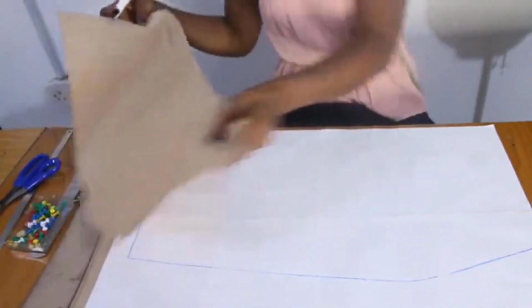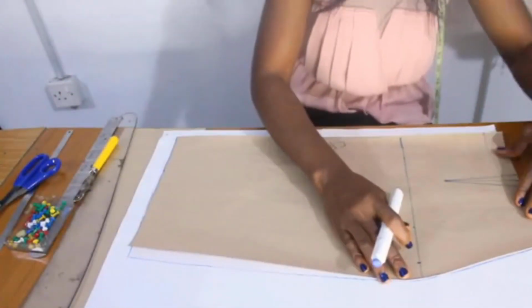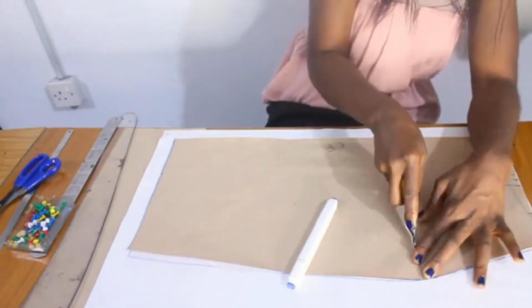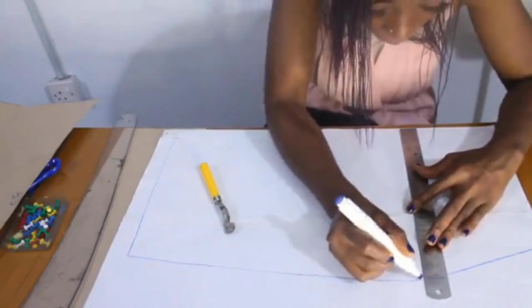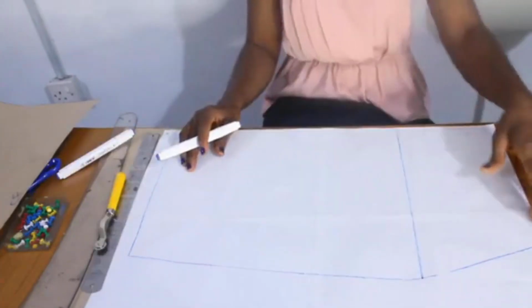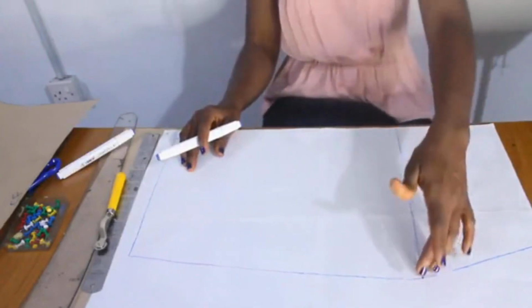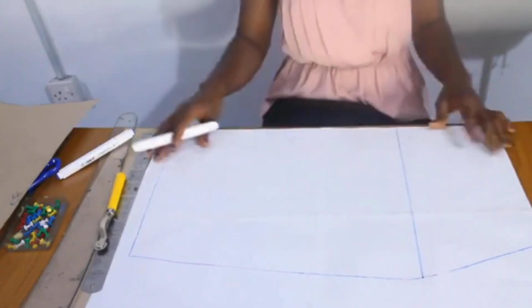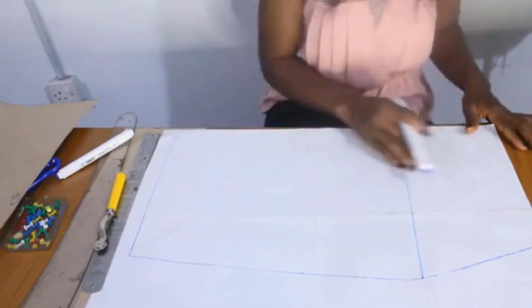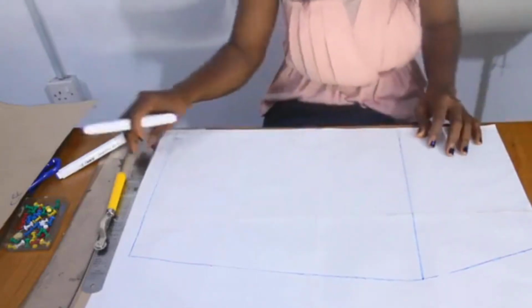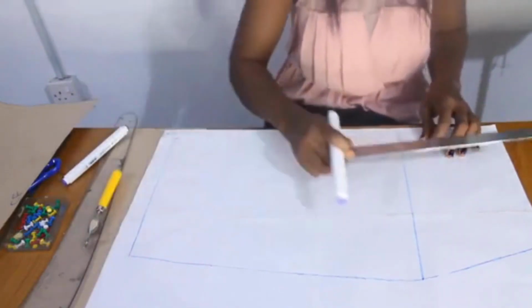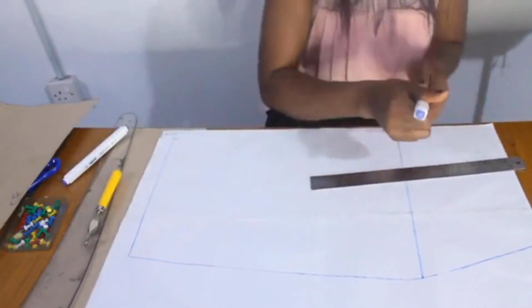Now for the hip line. We have our waist measurement, we have our hip measurement, and we have our skirt length. Now we've also traced out our darts. So what you need to do now is draw it out.